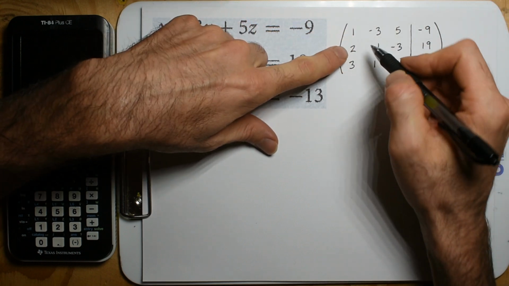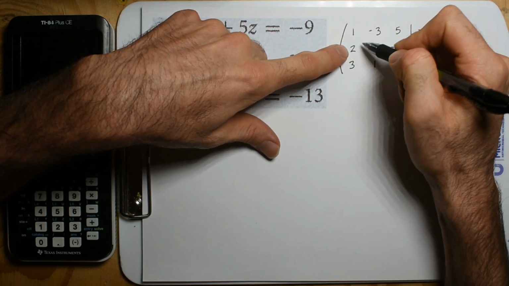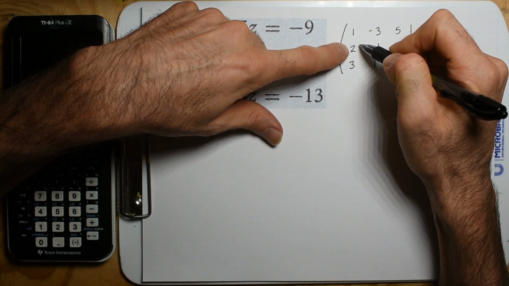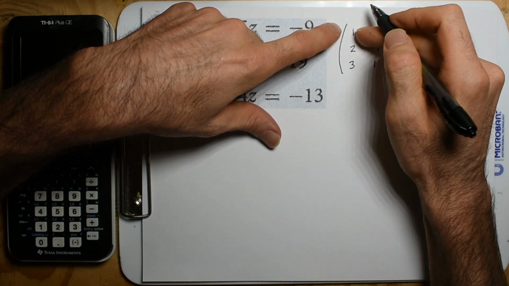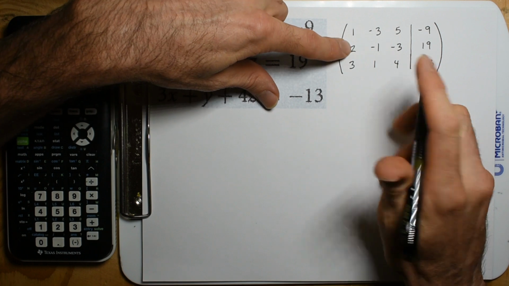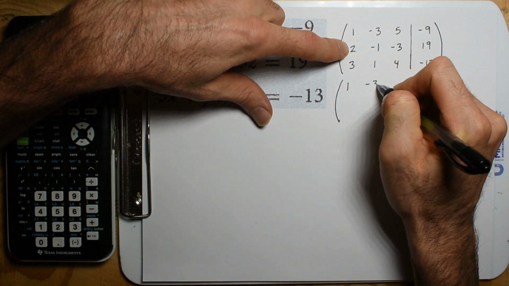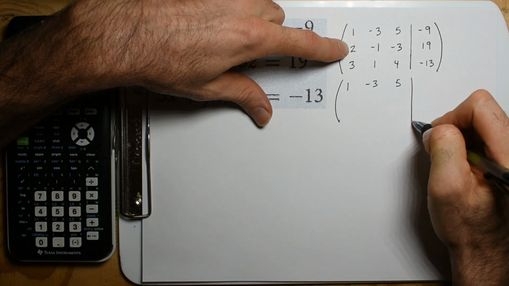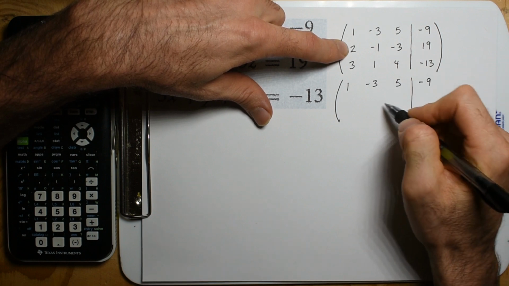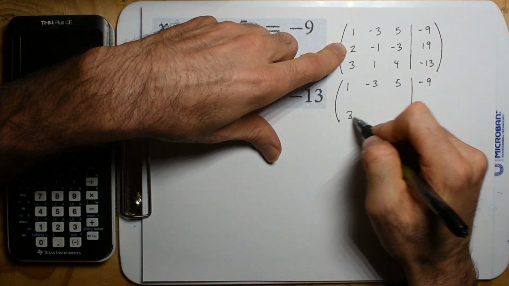So what they say is just, even right here, you're going to subtract 2. You know what I mean? So that's just kind of what they do. So then your new matrix is just 1, negative 3, 5. I mean, I guess you'd have to write the whole thing over again. The bottom hasn't changed yet.